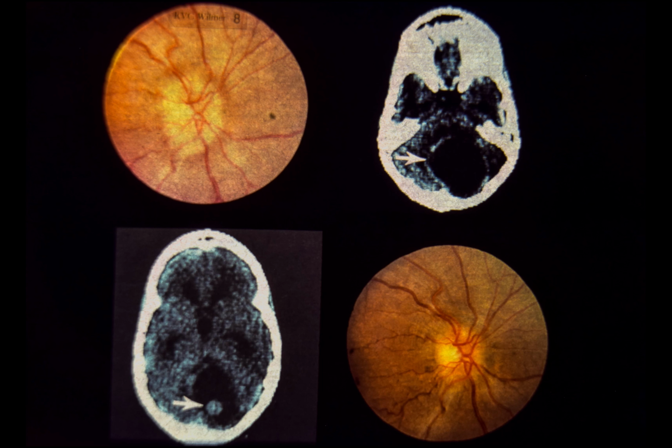At craniotomy, this proved to be a cystic astrocytoma with a mural nodule. The nodule was excised and the cyst was drained. Lower right, 10 months postoperatively, there is marked regression of the optic disc edema and no evidence of optic atrophy. Visual acuity is 20/20 OU with normal visual fields.